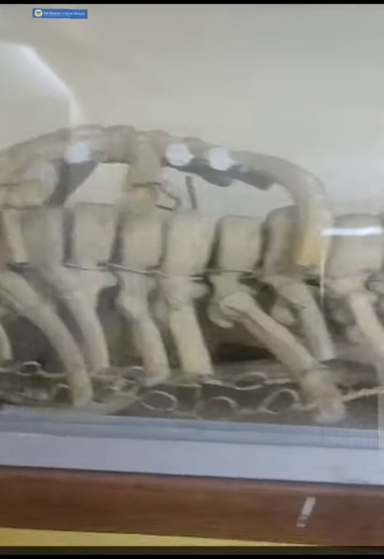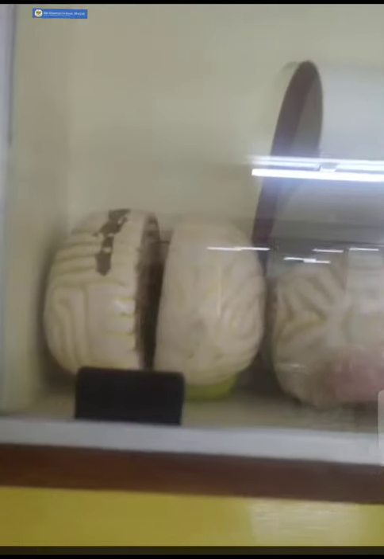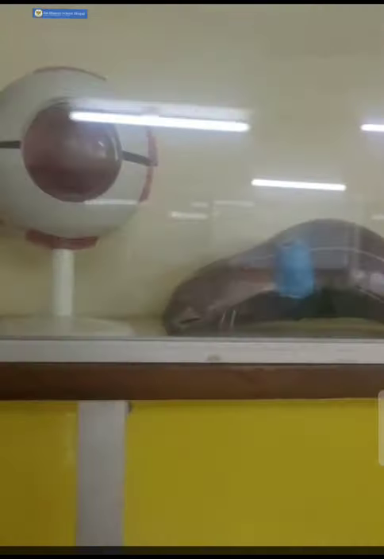Let us visit our school biology lab. Here in the window you can see some organs of the body along with an old skeleton. Here it is the skull. Here you can see the brain. These are the artificial models of some organs of the body.